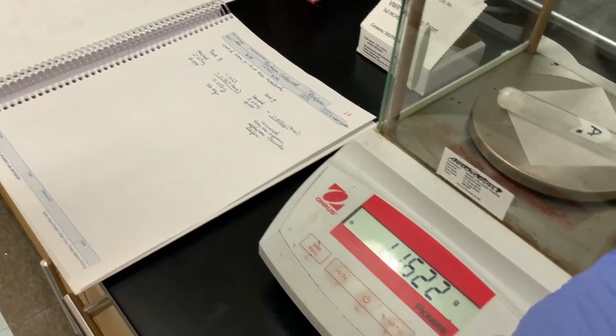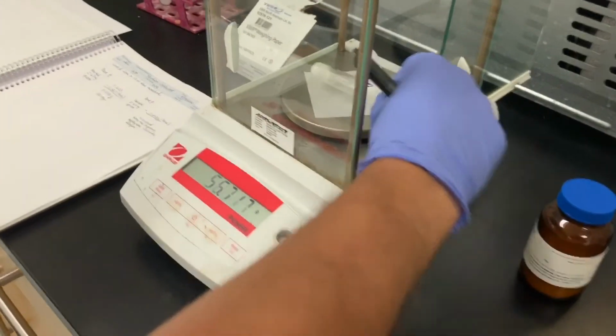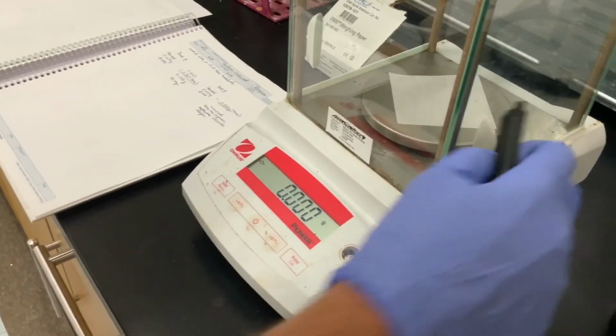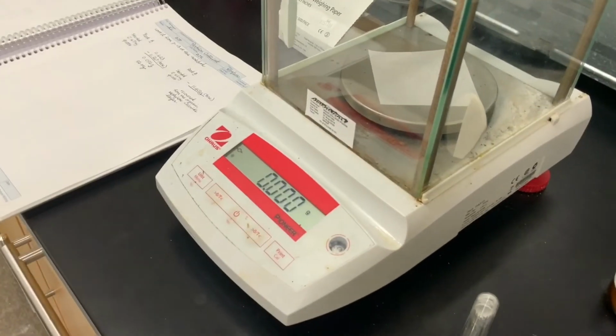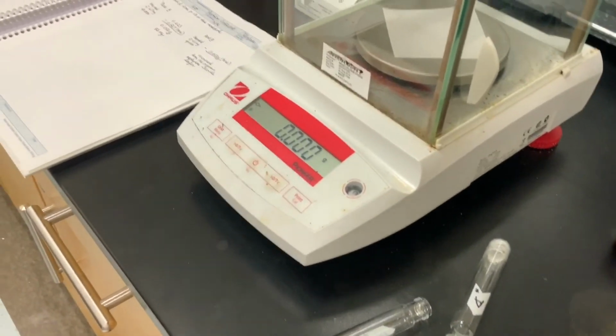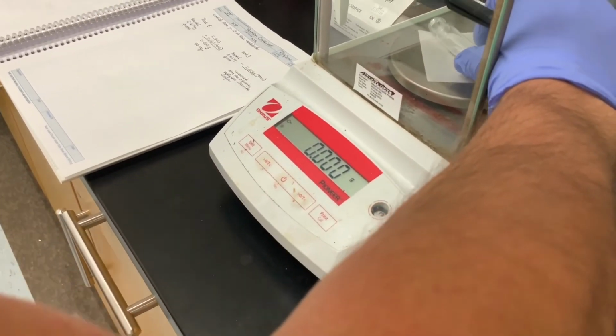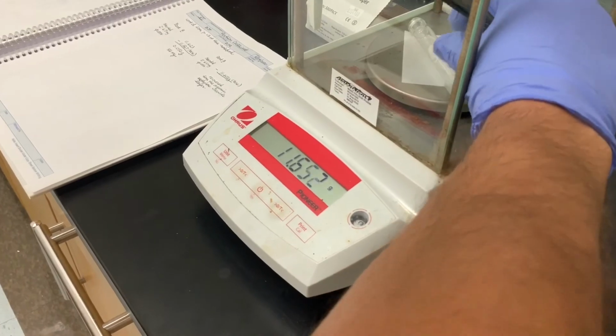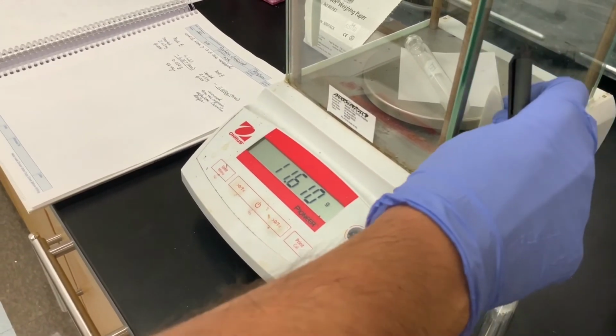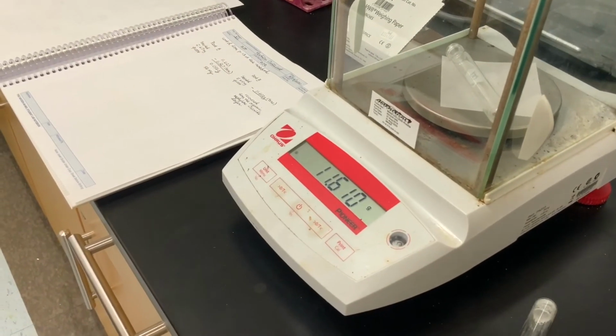Now let's get the mass of the amount of solid in culture tube B, where we started with 65 milligrams of benzoic acid. Let the balance settle.